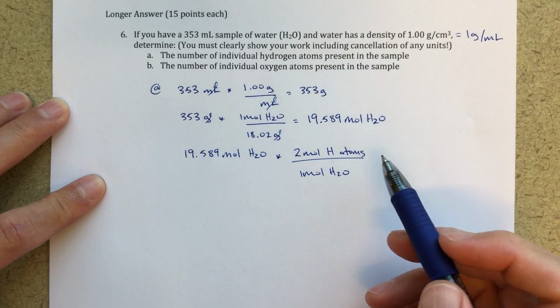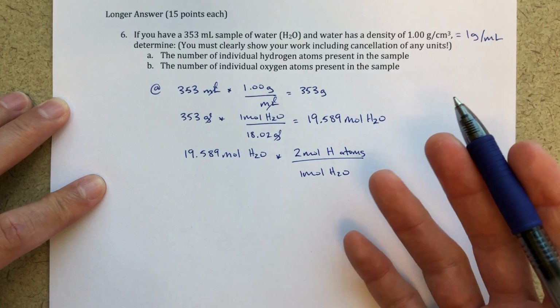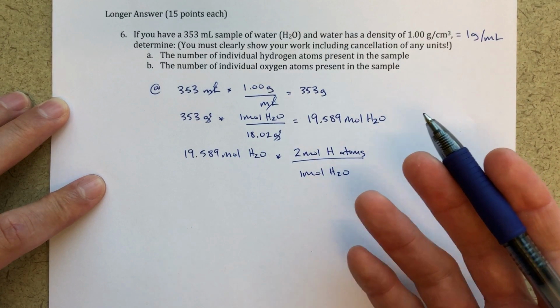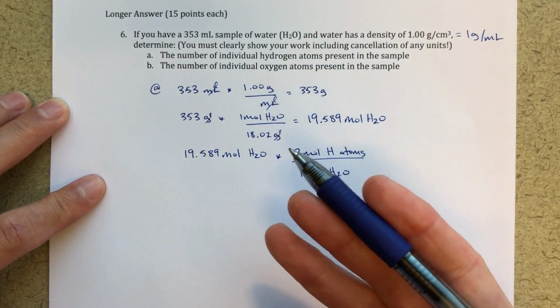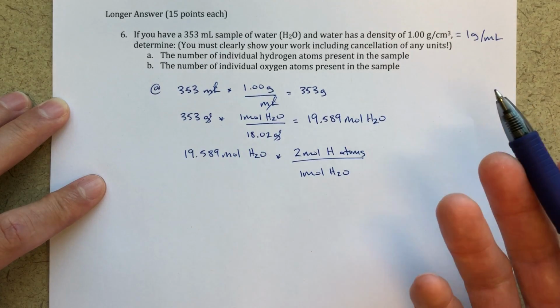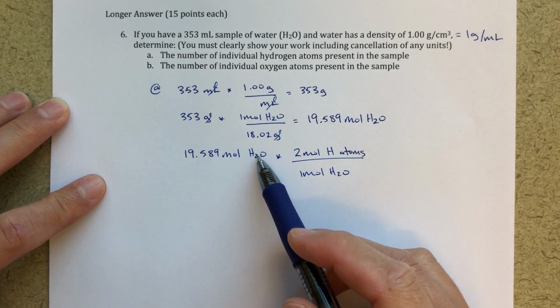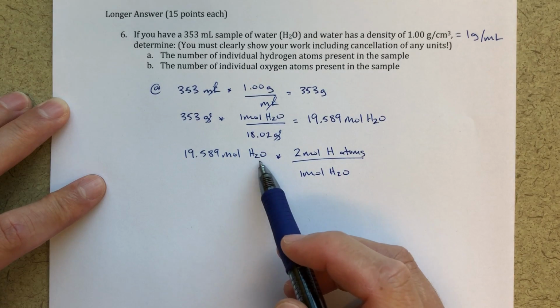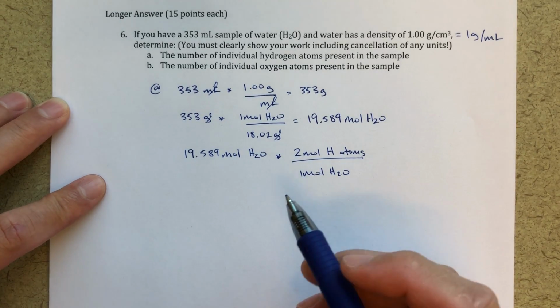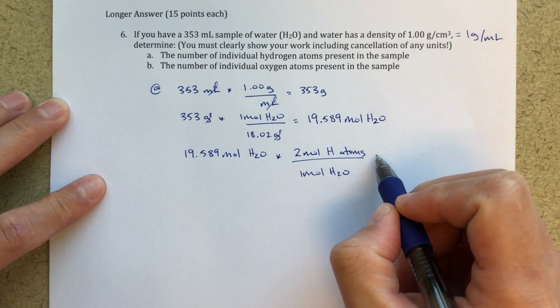Another way to think about this is that a bicycle has 2 wheels. So if you have 5 bicycles, you should have 10 wheels. This is the same sort of ratio. Each one of these has 2 H's. So if I've got 19.589 moles of water, I'm going to have 2 times that number of moles of hydrogen.